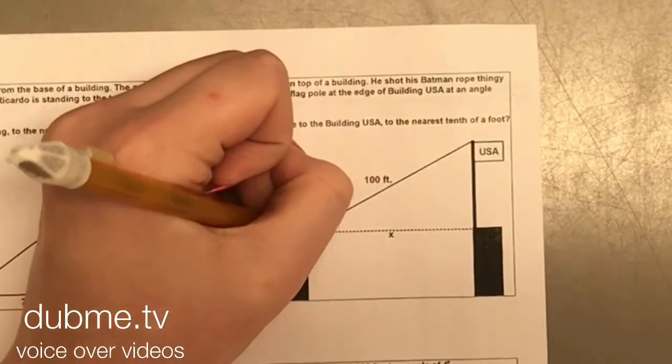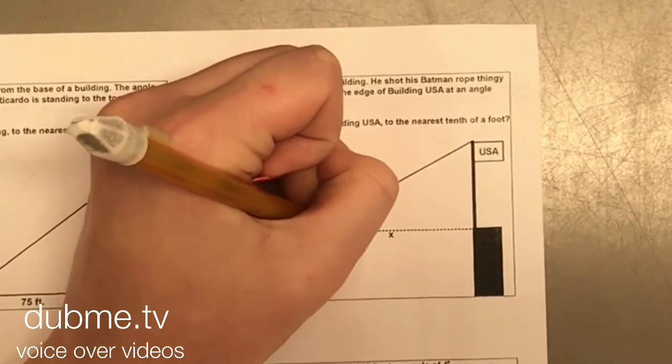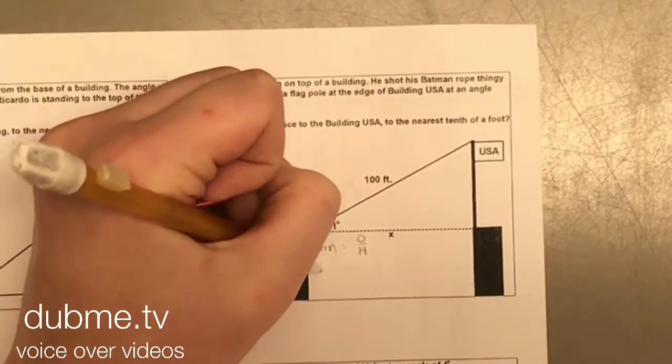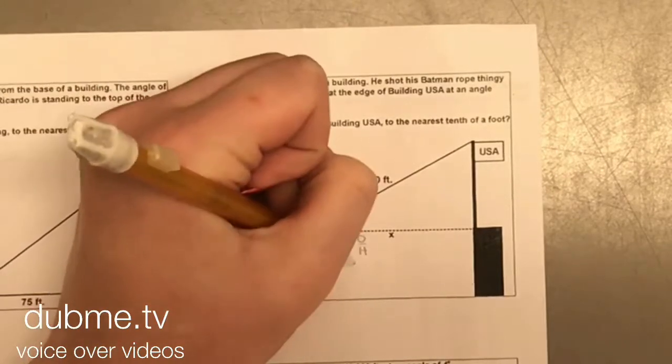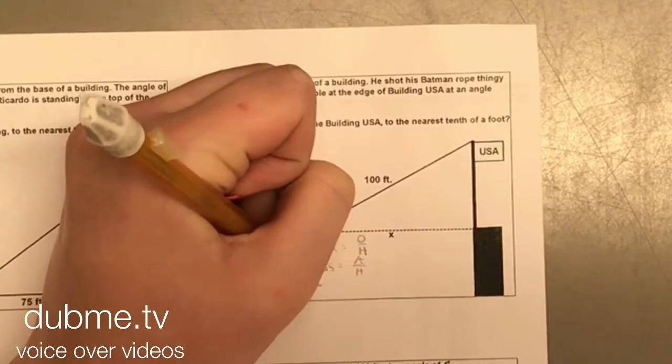So, let's figure out which one we need to use. We have sine, which is O over H. We have cosine, which is A over H. And then we have tangent, which is O over A.